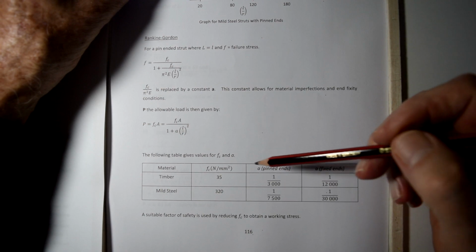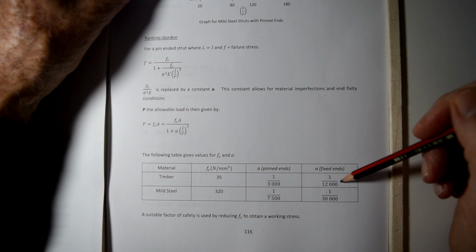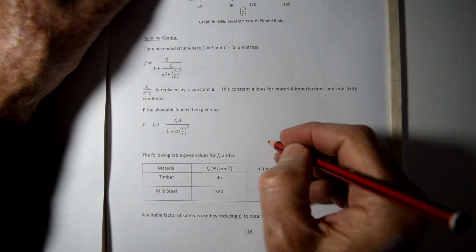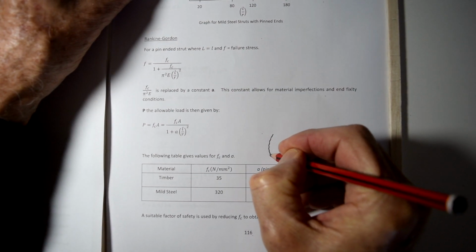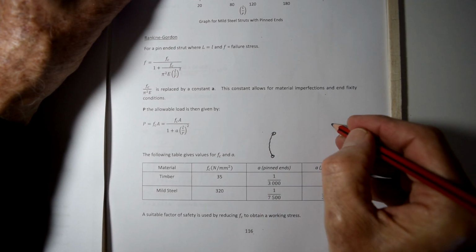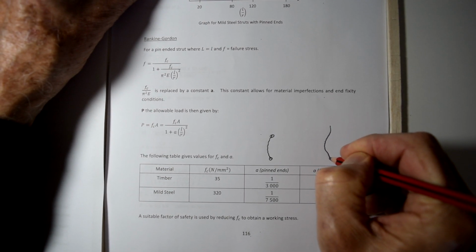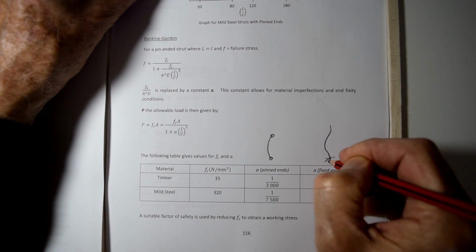This is a constant A, for a timber strut with pinned ends, with fixed ends. When I say pinned ends, we're looking at this situation. When we're talking about fixed ends, we're talking about this situation as you saw in that earlier table.